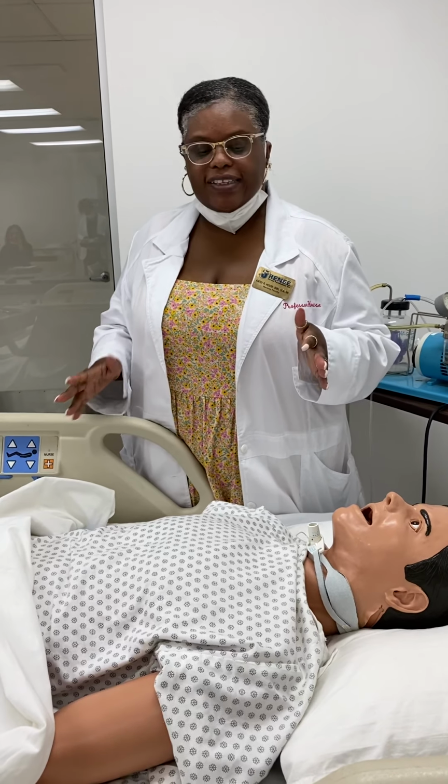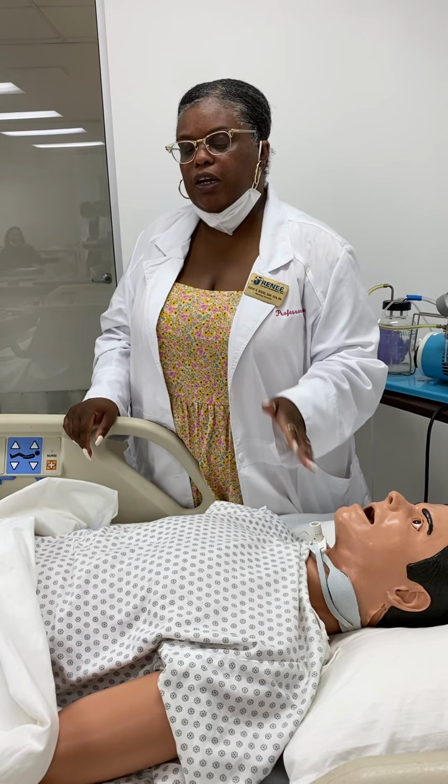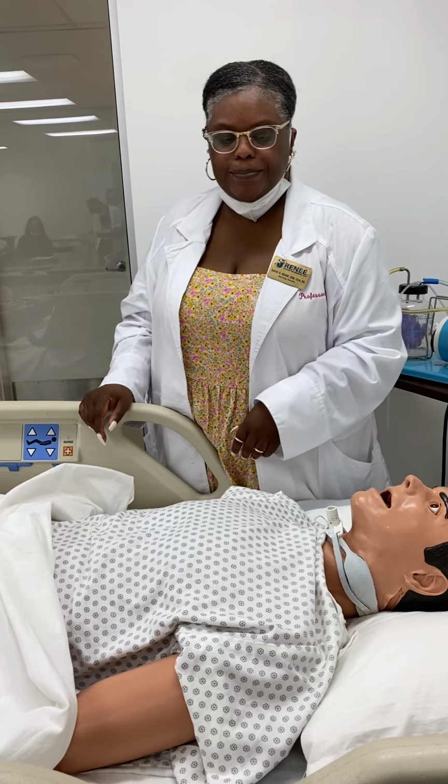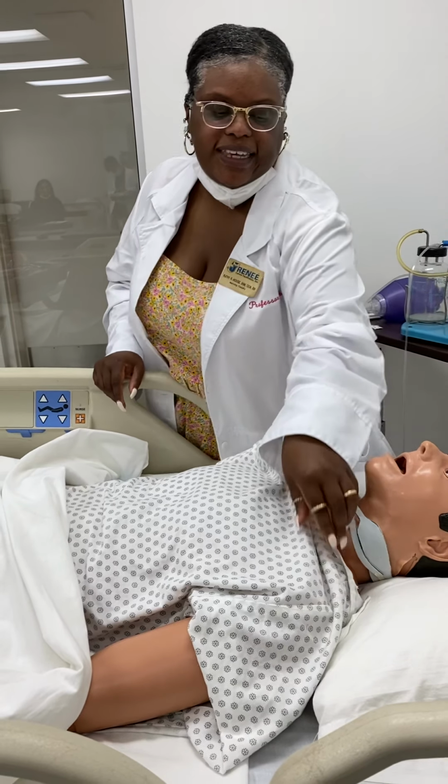Okay, so now we're going to do the second part of our assessment where we're going to do the neck, the upper extremities. We're going to do the posterior chest. Okay, so first thing we're going to do is assess the skin of the neck.